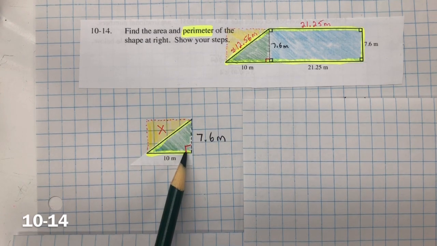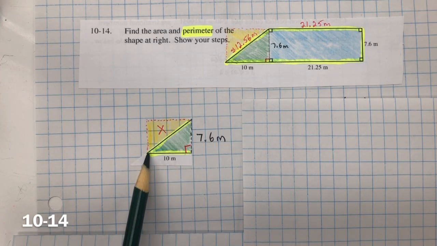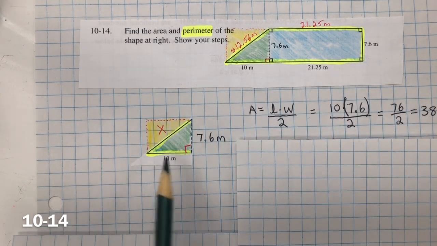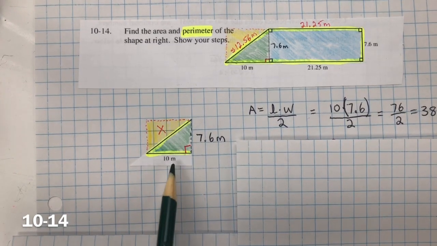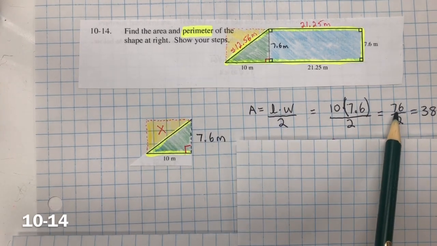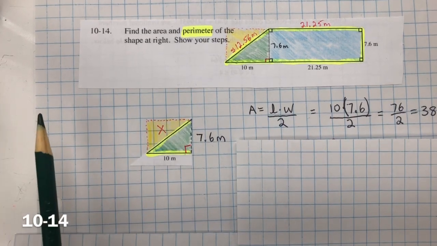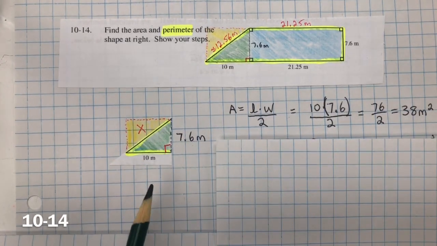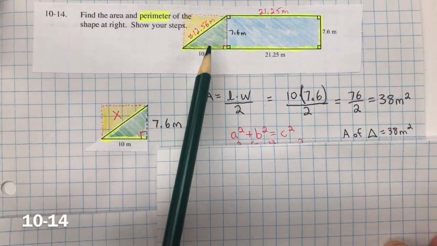And the reason why I did that is because it's easy to find the area of it now, because the area of a rectangle is length multiplied by width. So to find the area of a triangle, it's length multiplied by width, but divided by 2. So we have 10 multiplied by 7.6, which equals 76. Divide that by 2 because the triangle is half of a rectangle, and we end up with 38 meters squared. So now I have the area of the triangle.